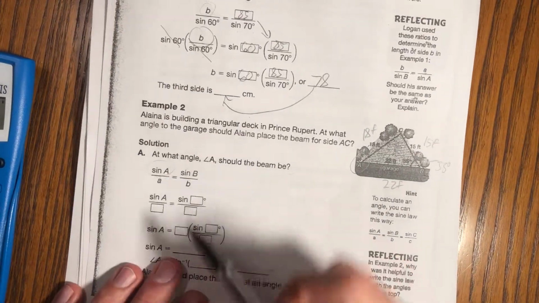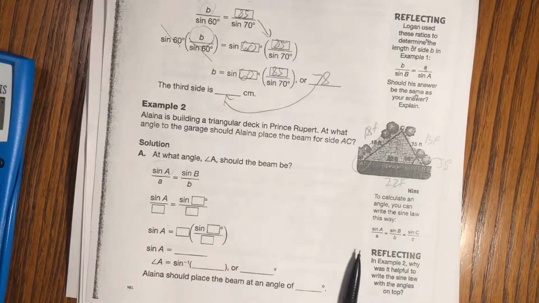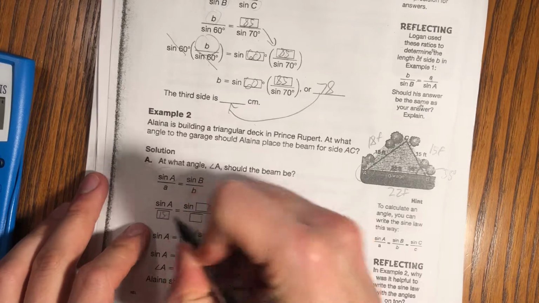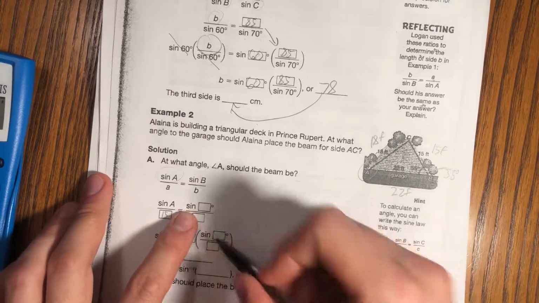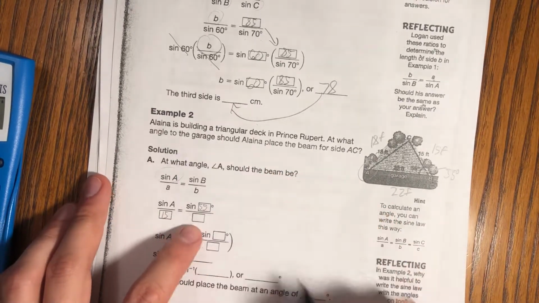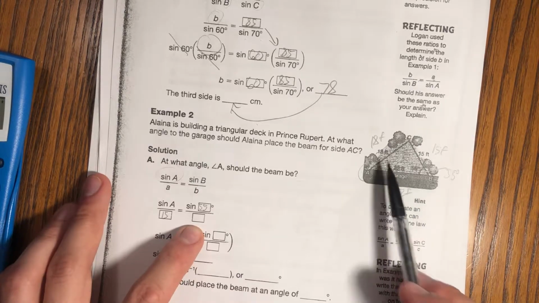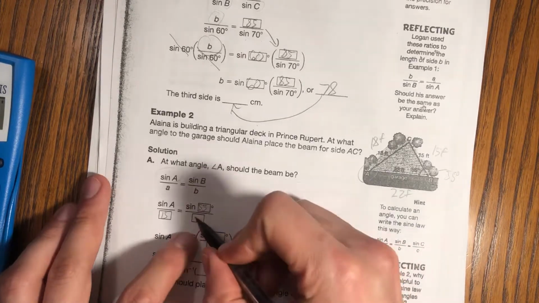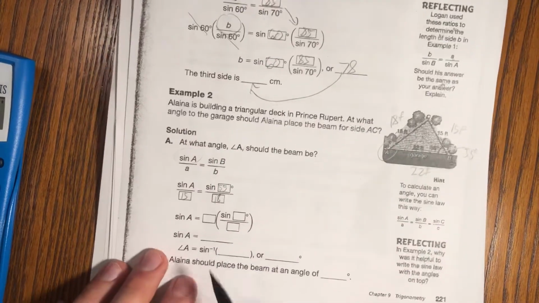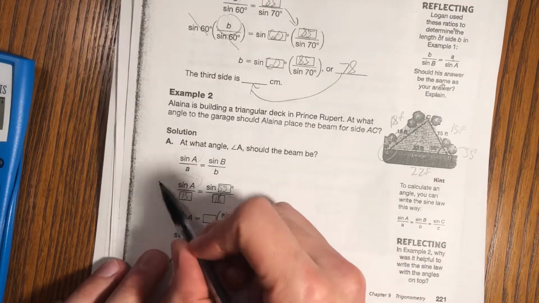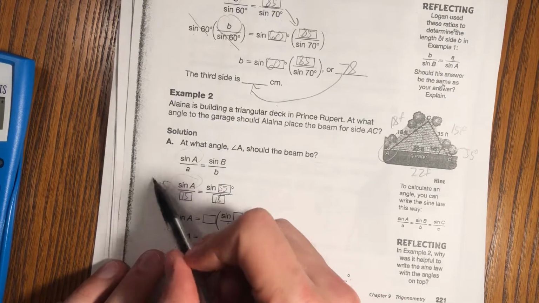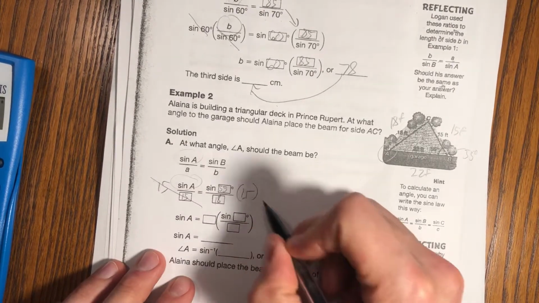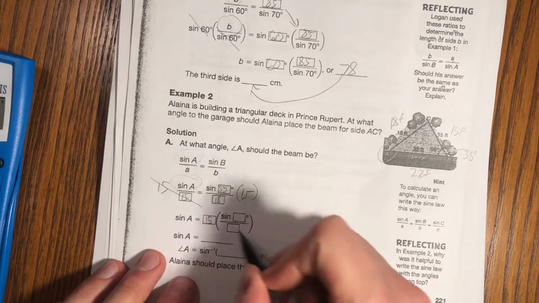So, what is angle A? To do this, you type in little a, which is 15, over sine B, which is 55, over B, little b is 18. We have to isolate sine A, so what we're gonna do is times both sides by 15. Those cancel. Times by 15. That way this is 15 here.